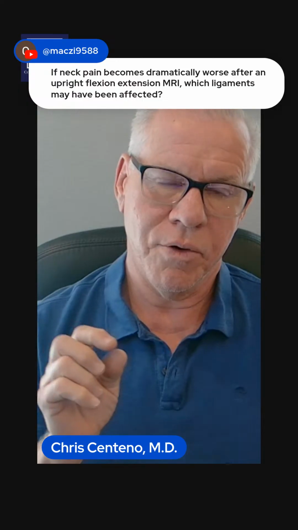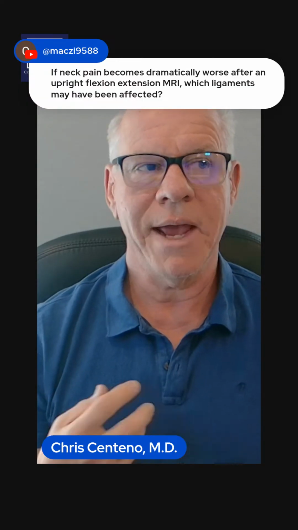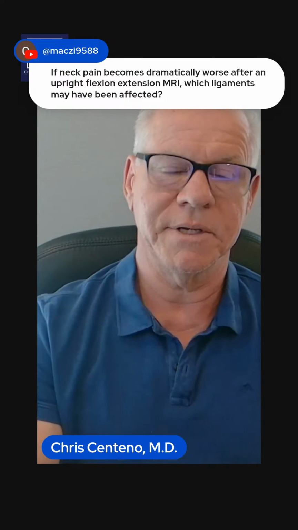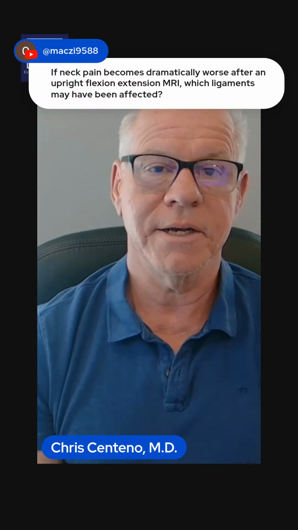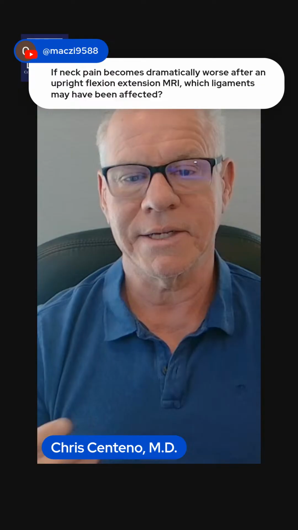And I think the problem you're having there, and I see this all the time online, is you're making the assumption that the symptoms are caused by damaged ligaments. Hence, if I have more symptoms, I must have damaged more ligaments, and that's regrettably not accurate. Symptoms are caused by injured structures like joints, like nerves, etc.